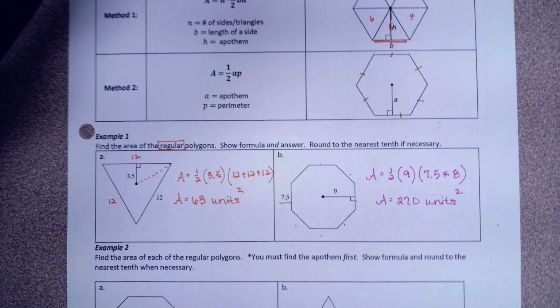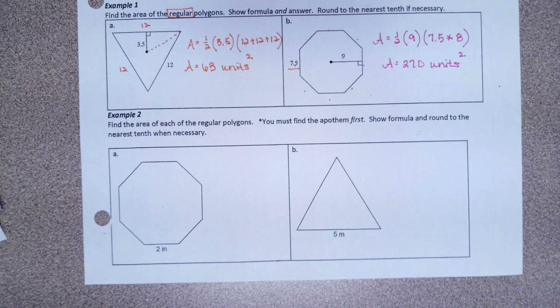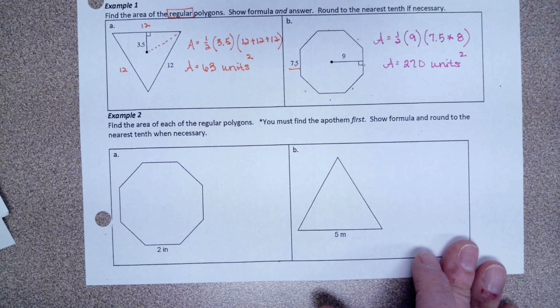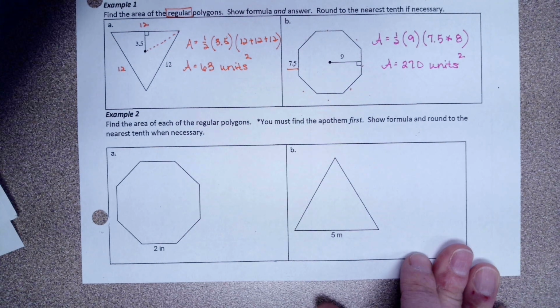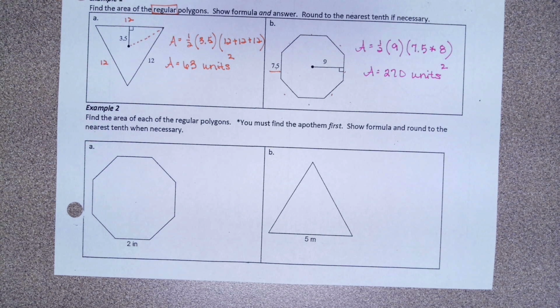Okay, then we're going to look down at the other ones. Okay, so a little bit more work on these, right? So they did not give us an apothem. We've got some side lengths, but it's not going to be particularly helpful. So things that we're going to think about.